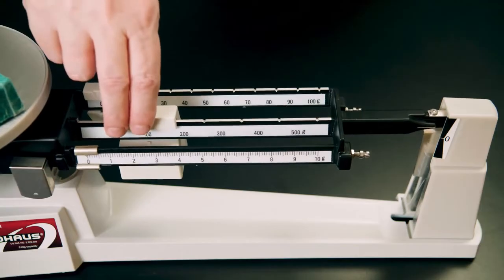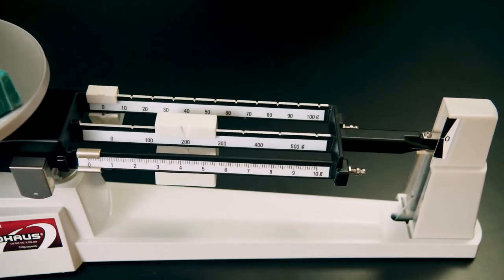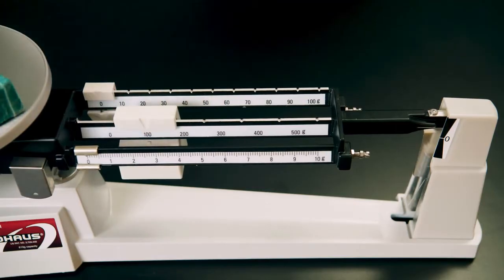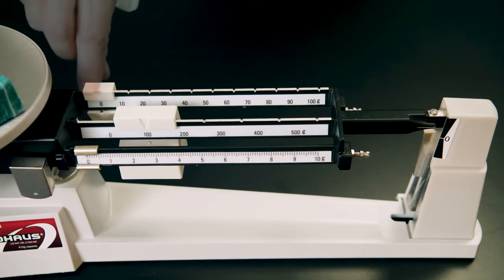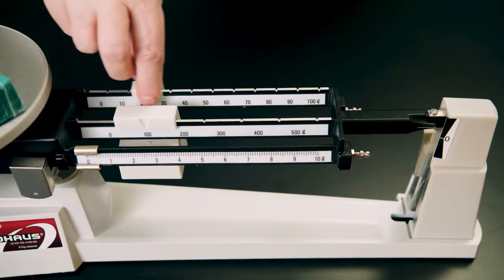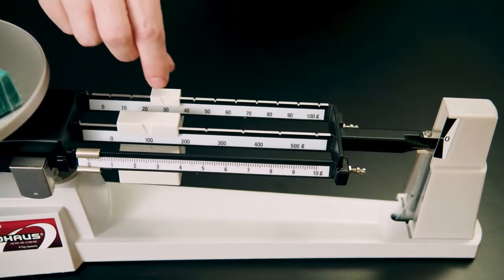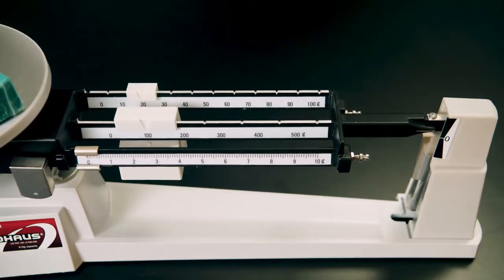Move it to the right until the pointer goes below the 0 value. Then move it back to the left 1 increment. Leave that mass in this position. Then move the mass on the beam that measures in the next greatest increment. Move it to the right until the pointer goes below the 0 value. Then move it back to the left 1 increment. Leave the mass in position.